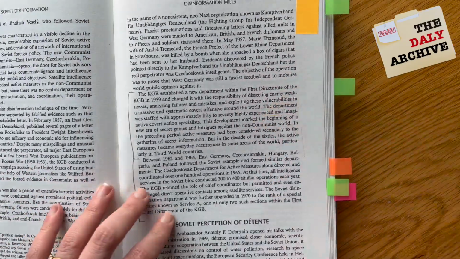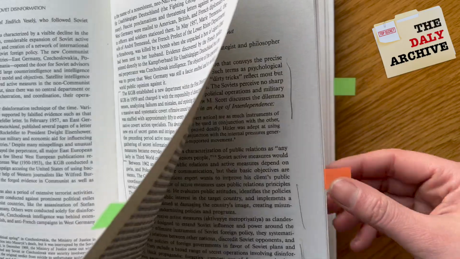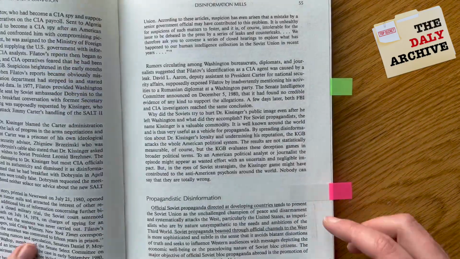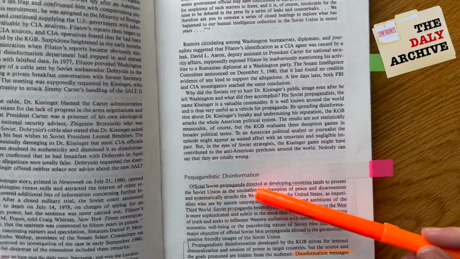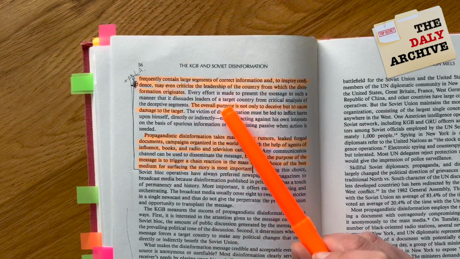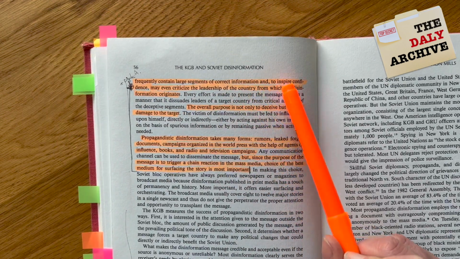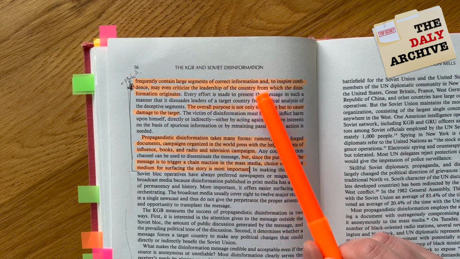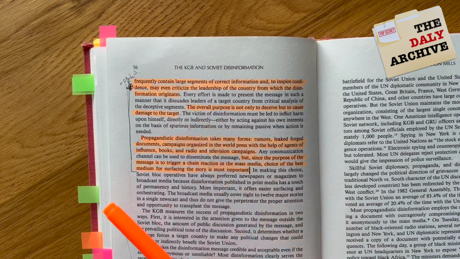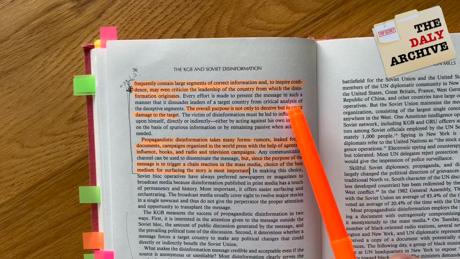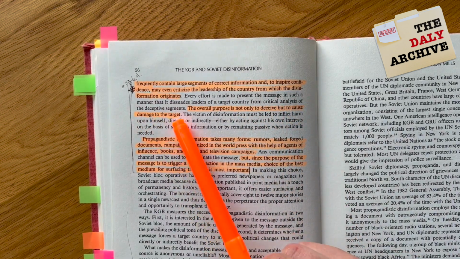Now, before I begin talking about the different scenarios of this game, I would like to give you a brief description of what it means, propagandistic disinformation. Disinformation messages frequently contain large segments of correct information and, to inspire confidence, may even criticize the leadership of the country from which the disinformation originates. The overall purpose is not only to deceive, but to cause damage to the target.